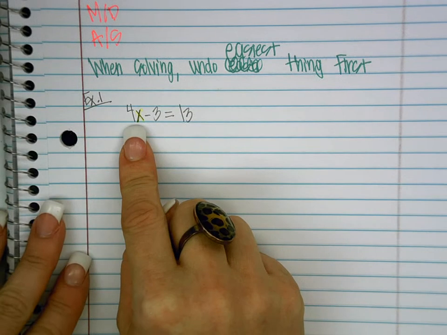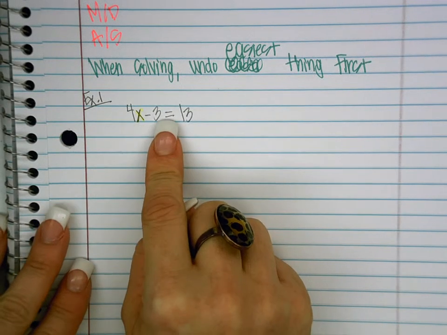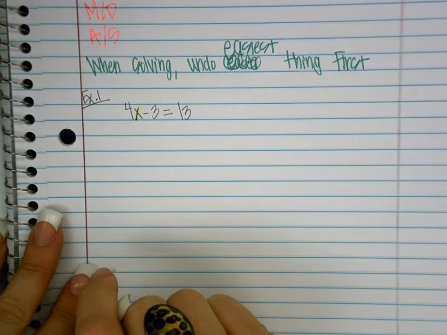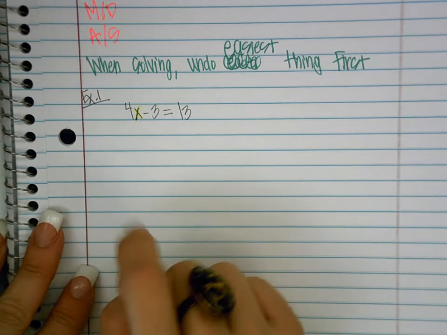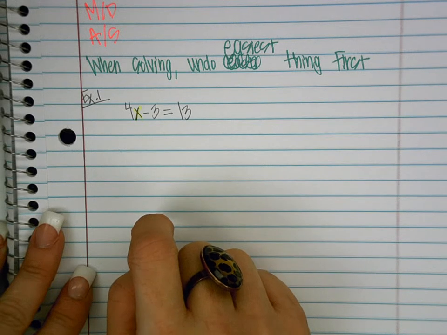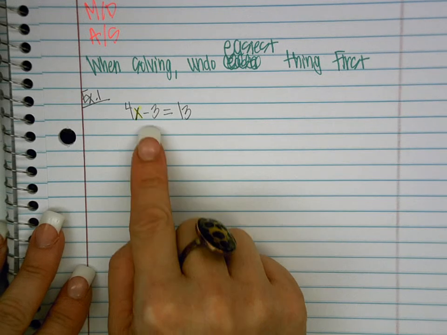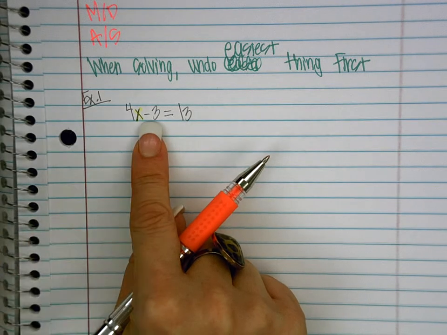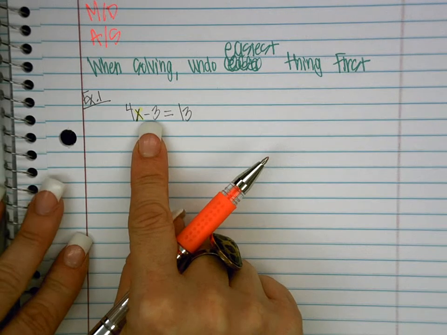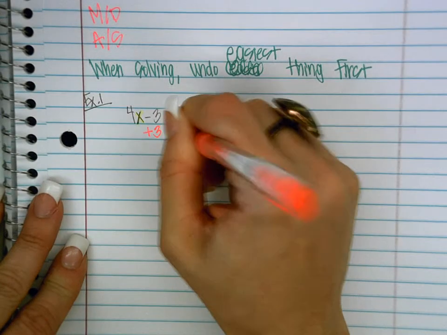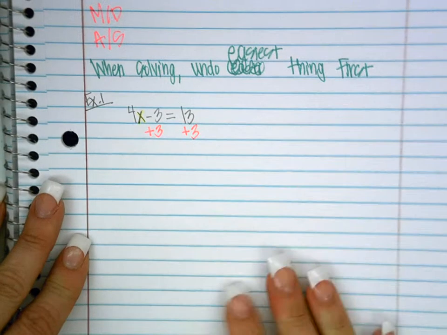By multiplication. It's always attached. It's also attached to a 3 by subtraction. Which did you learn first? Which is easier? Multiplication or subtraction? Subtraction you learned first. Okay, it's easier. So we always want to undo that part first. So how would you undo a negative 3? You add 3, okay? This is using something called the additive inverse. Okay, so using additive inverse.